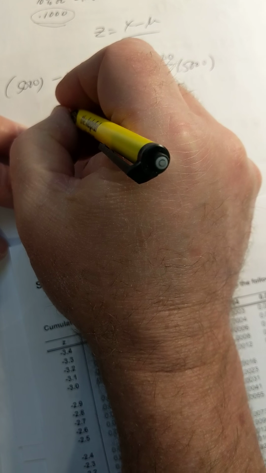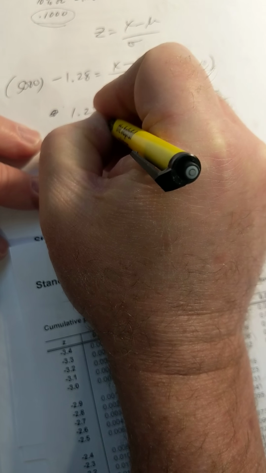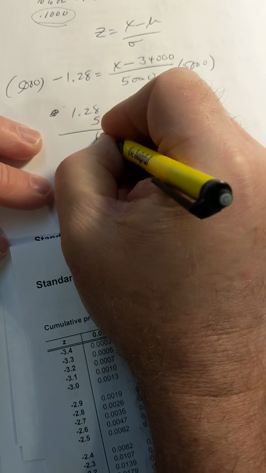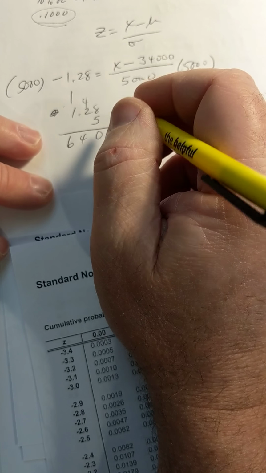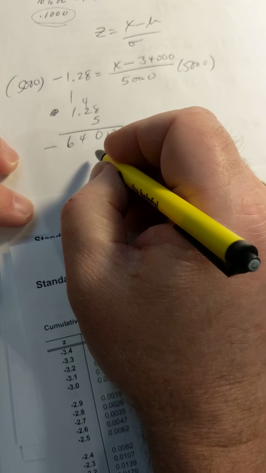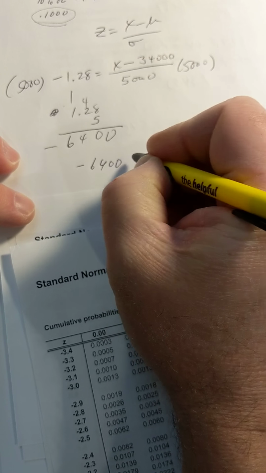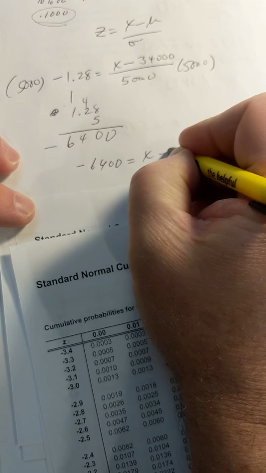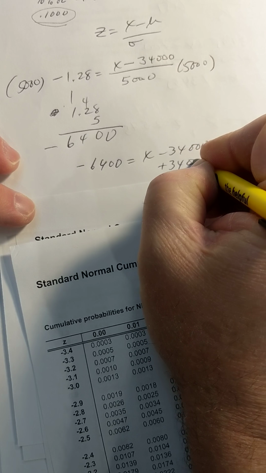Do a little manual multiplication. So we get negative 6,400. Negative 6,400 equals x minus 34,000. Add 34,000.